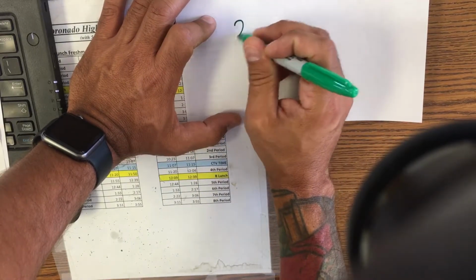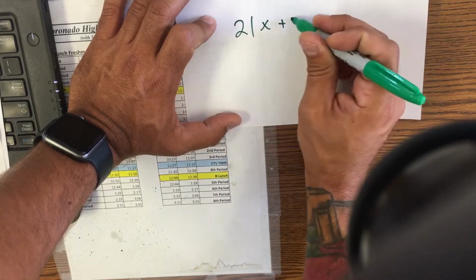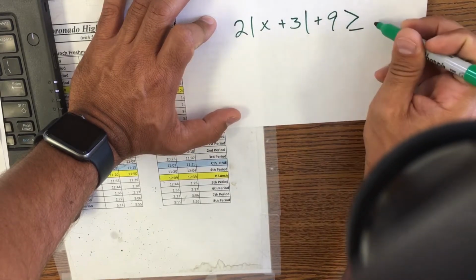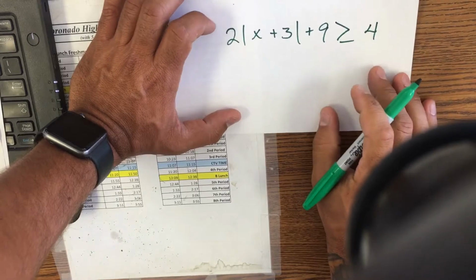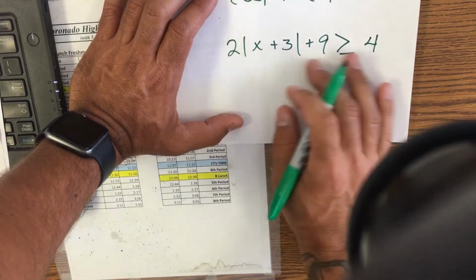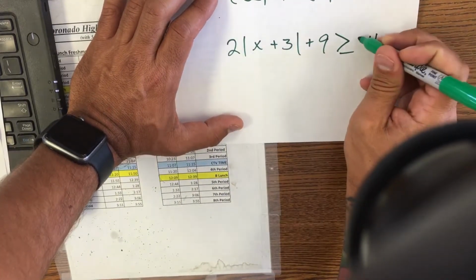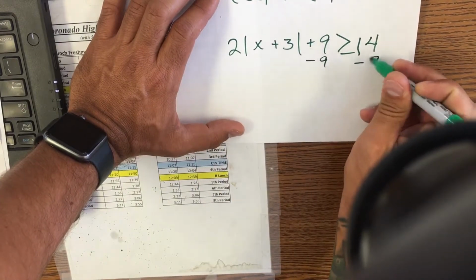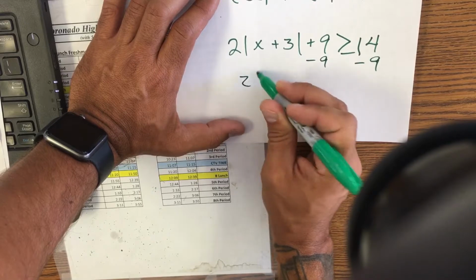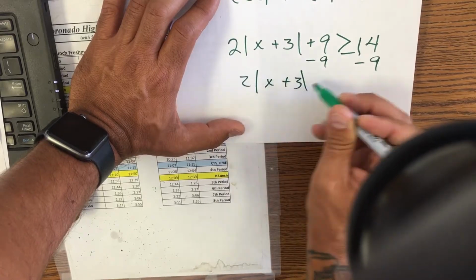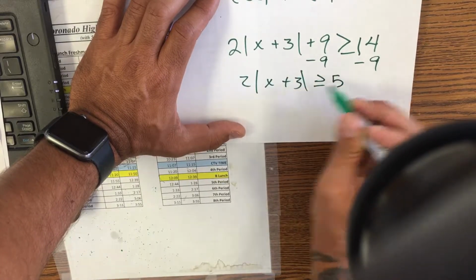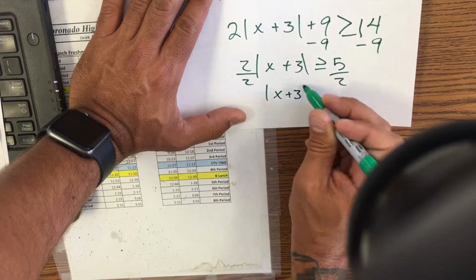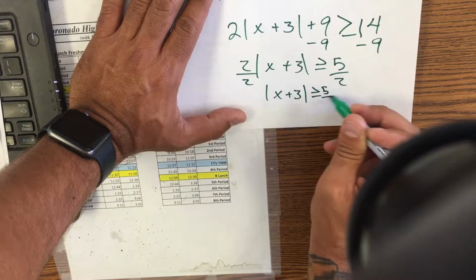So when you have something like this, before you do anything else, you have to get the absolute value by itself. I'm going to make this 14 actually. You have to get the absolute value by itself. So I'm going to subtract 9. I'm going to get 2 absolute value of x plus 3 is greater than or equal to 5. Divide by 2. Absolute value of x plus 3 is greater than or equal to 5 over 2.